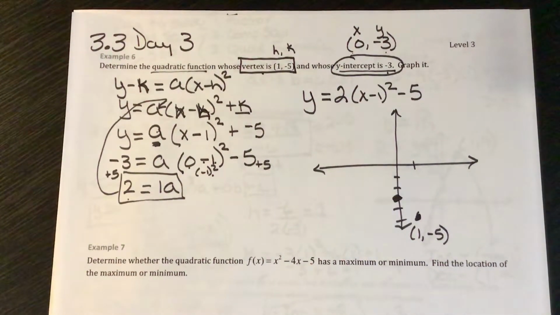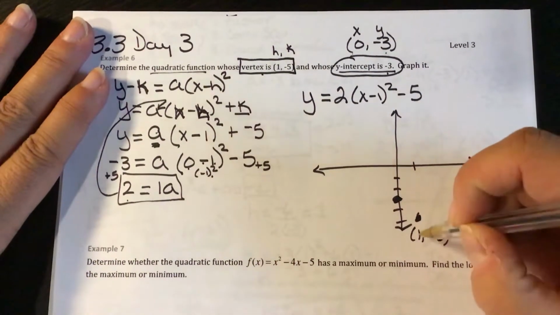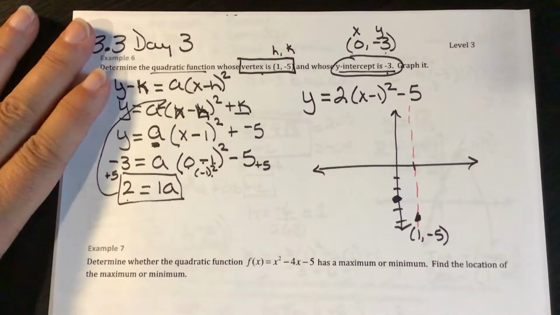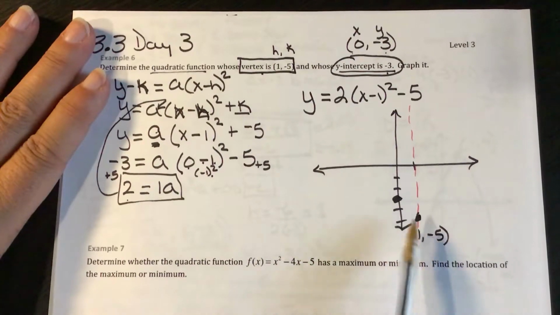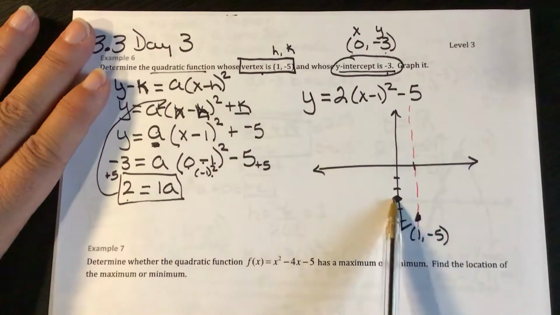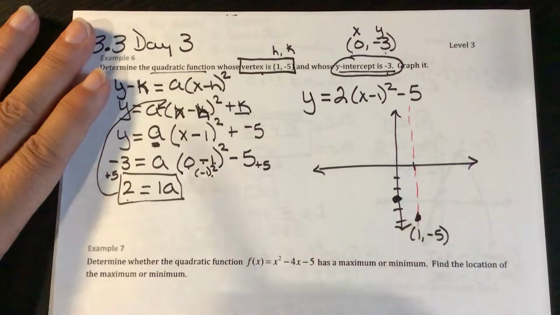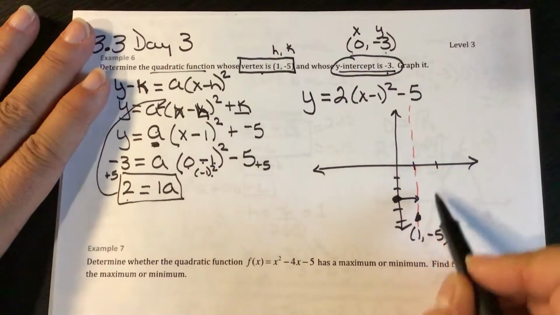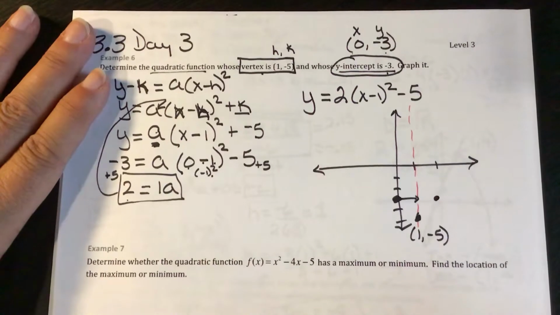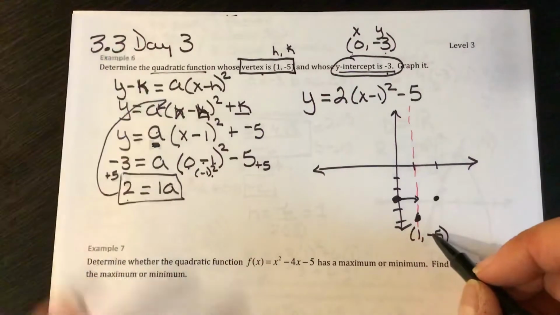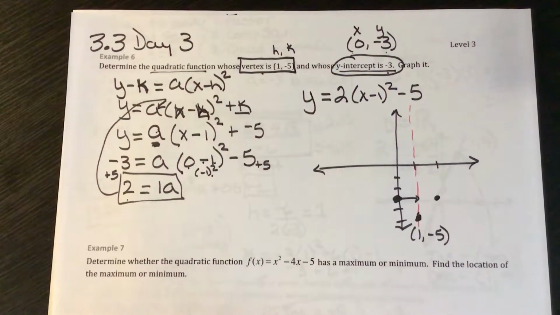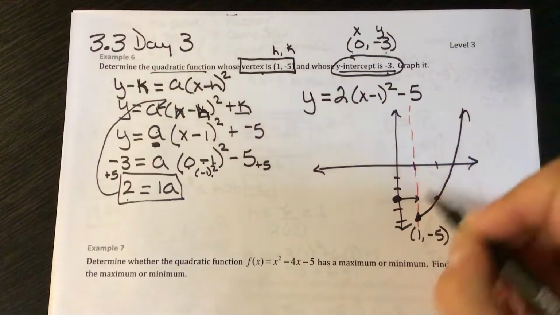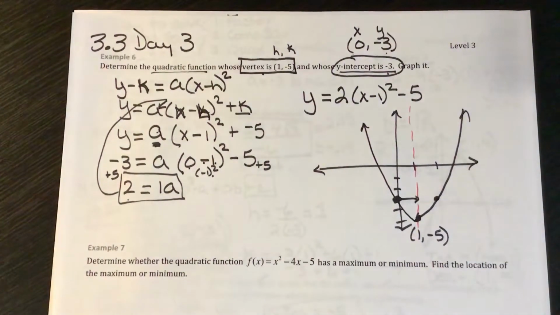In every quadratic equation, or every parabola, remember you have that axis of symmetry that goes through the vertex. All the points that are not the vertex are reflected over, so they're the same distance from the axis of symmetry, but on the other side. So this point right here is going to have a reflection point that is 1 unit directly across from that. It doesn't ask me to find the x-intercepts, but I can now make a sketch of what this graph might look like.